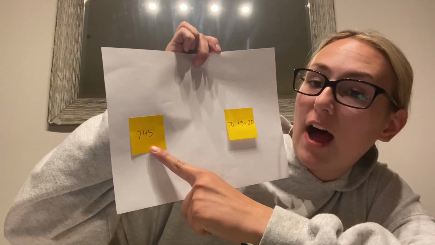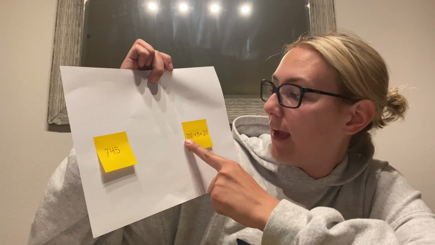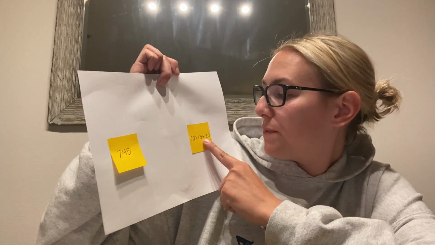We know that 745 is over here, but 745 is what to 700 plus 5 plus 20? Well, we can solve this first and we see that 700 plus 5 in the ones plus 20 in the tens gives me what? 725. Awesome, you guys. So I'm going to go ahead and write 725 under my value so that I remember. So now I'm reading it as 745 is what to 725? And so I'm going to put one of my symbols in and check to see if it reads true. So right now I have 745 is greater than 725.